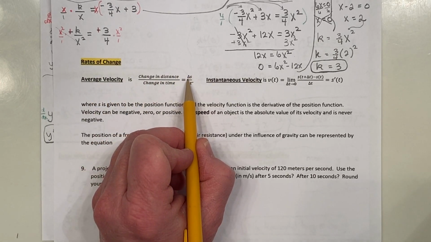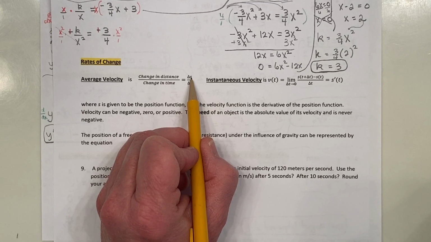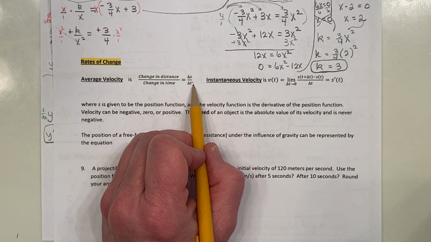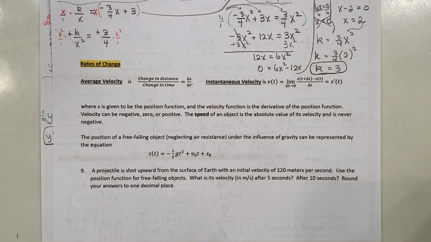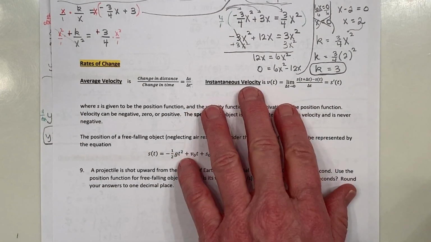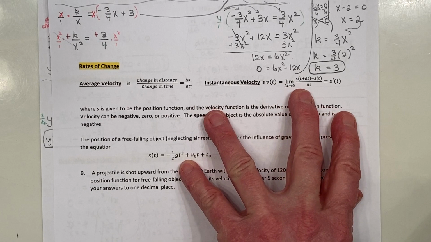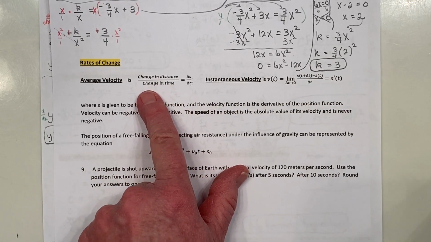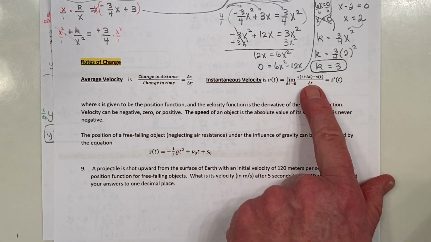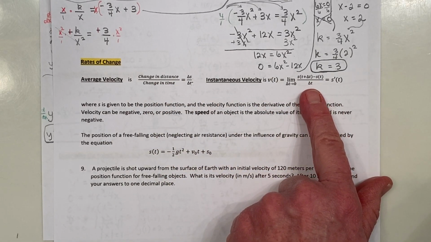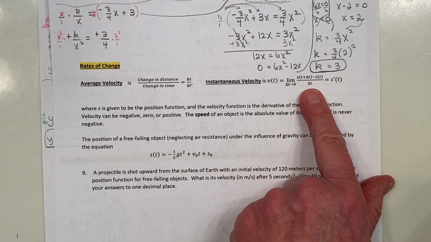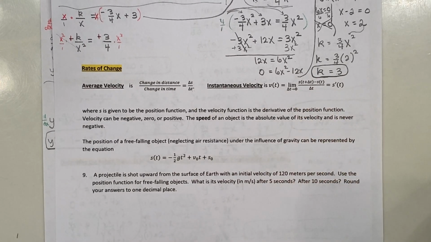The delta represents that word change. S is position. T is for time, so change in position over change in time. That's our average velocity. Our instantaneous velocity is at one particular moment in time, so you can think of this as the secant line, because we have 2 points, and you can think of this as the slope of the tangent line, because we only have 1 point. We're looking for our velocity at a particular instant or moment, not over an interval of time.